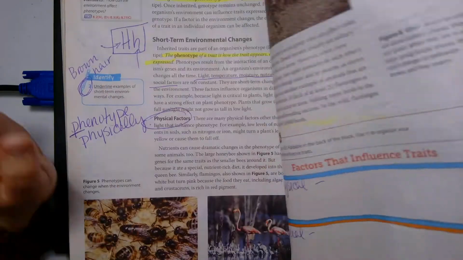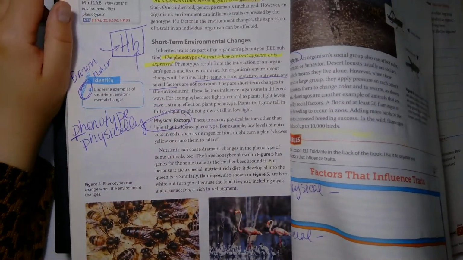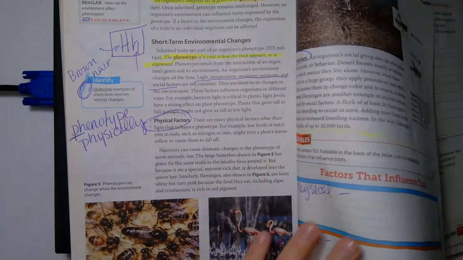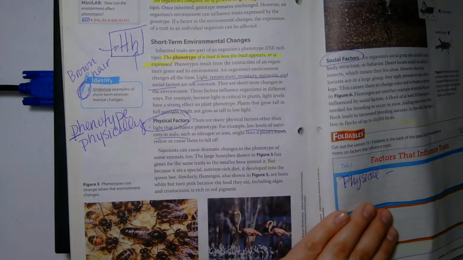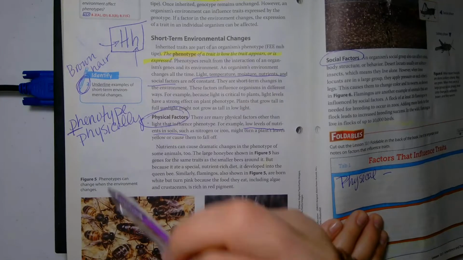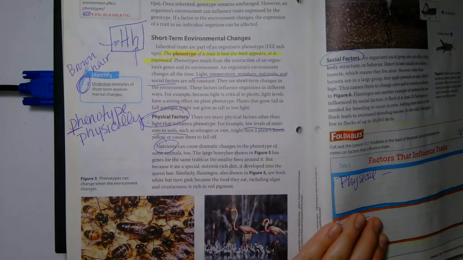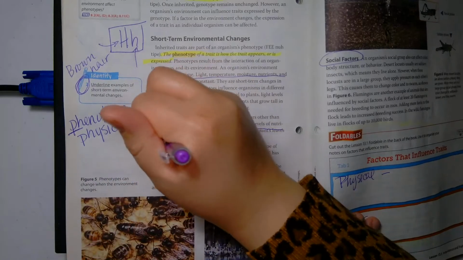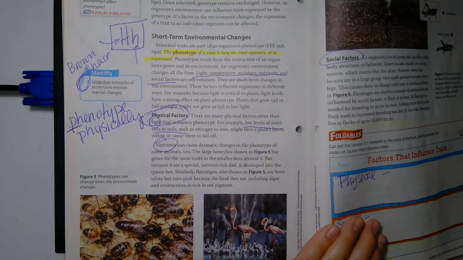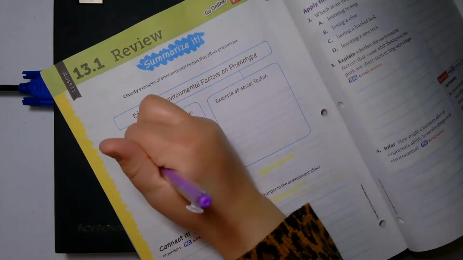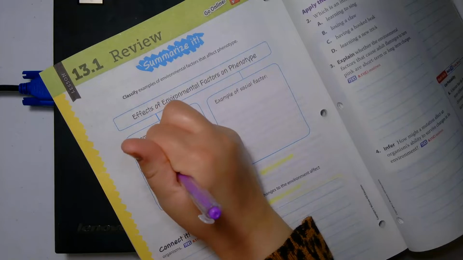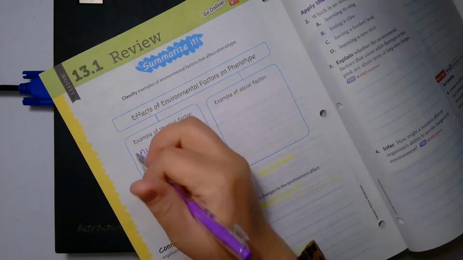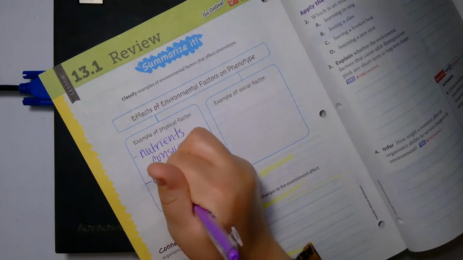Okay. Here we go. Phenotype. Physical factors. Here we go. Low levels of nutrients in soil. Oh, wait. No. Never mind. That was an example. So we'll say nutrients. Light. Nutrients consumed, light exposure.